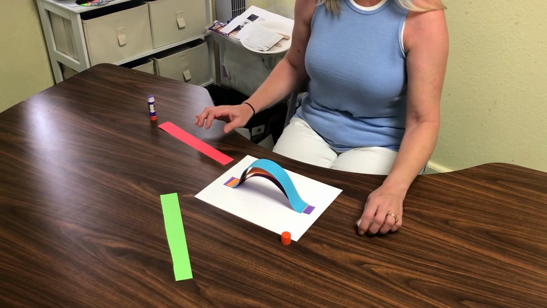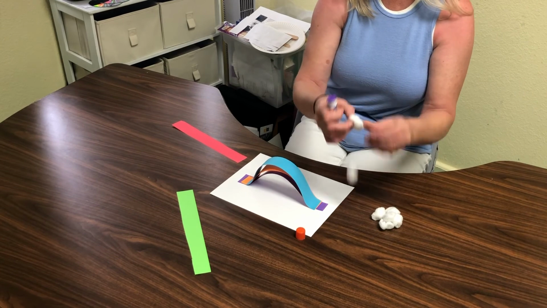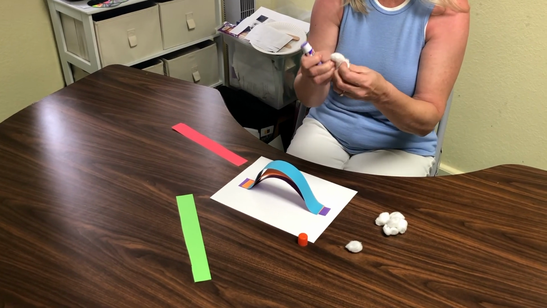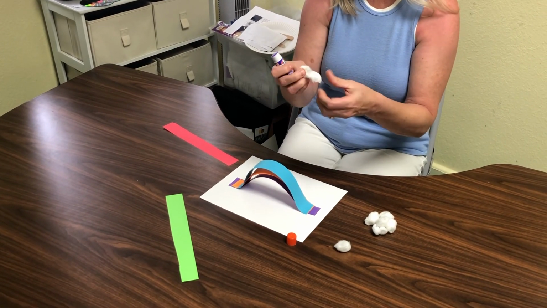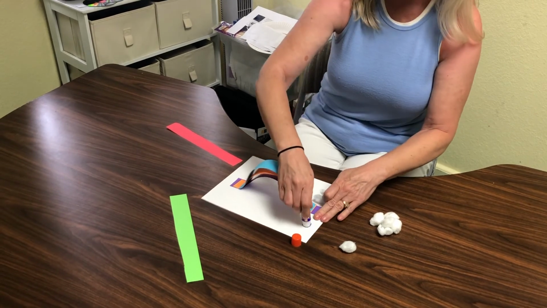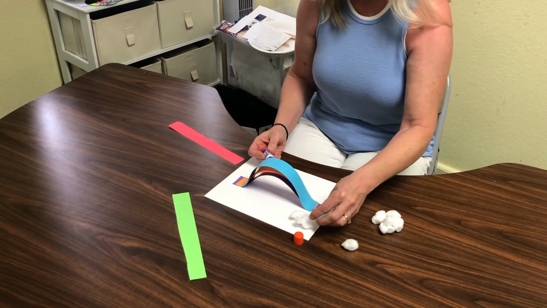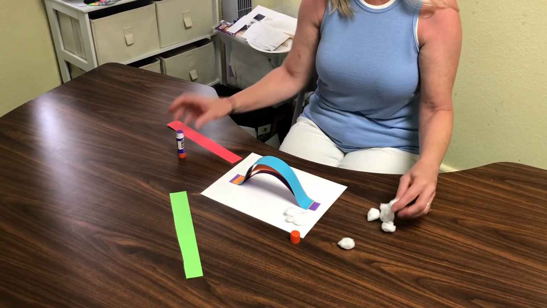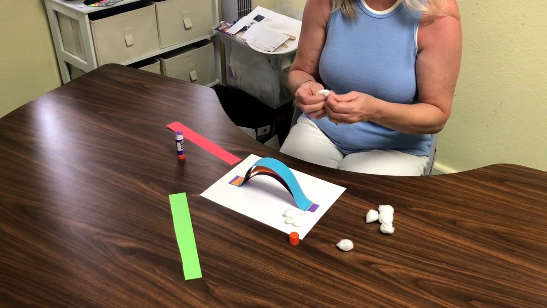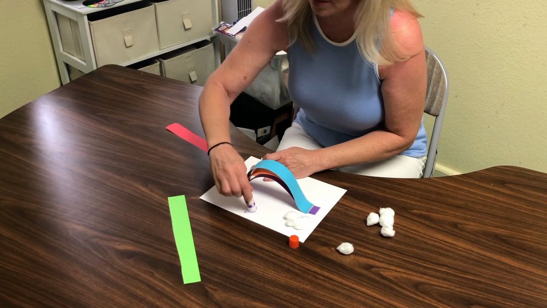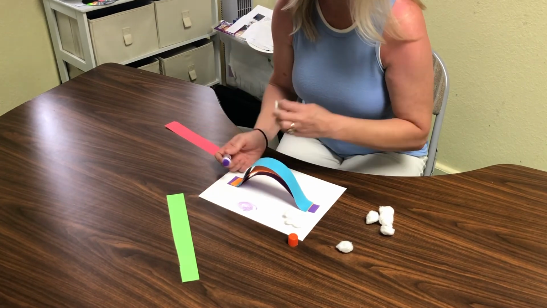And then after you finish that, you can take your cotton balls, because they look like fluffy clouds. You can kind of pull them apart, put some glue on the paper, and then it'll look like your rainbow is way up in the sky. Let me put a couple on and I'll show you.